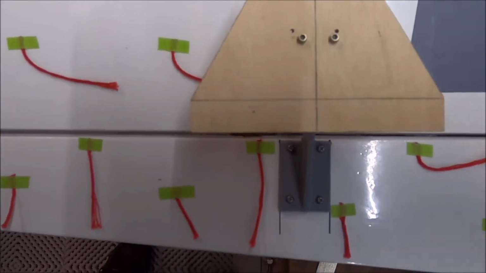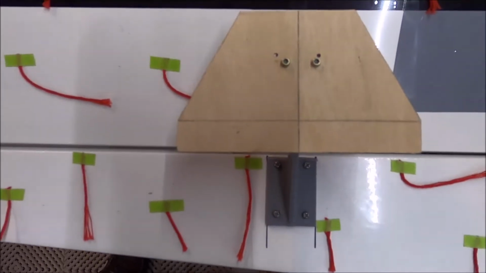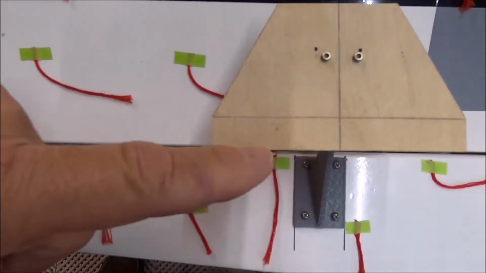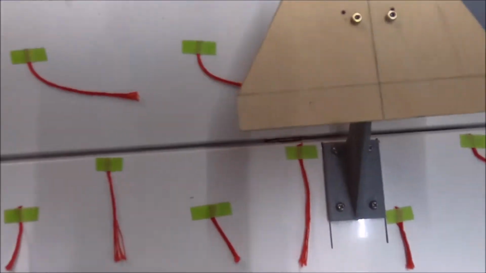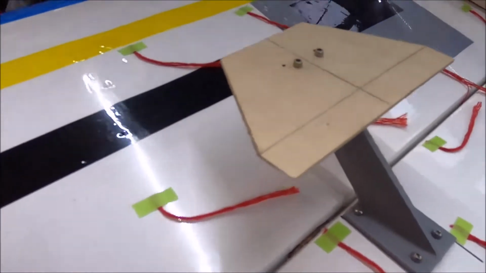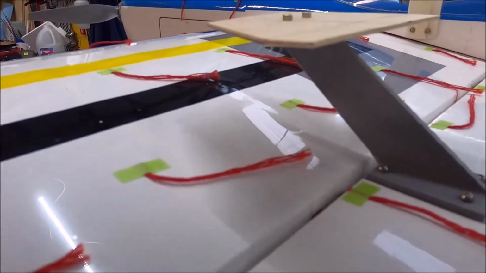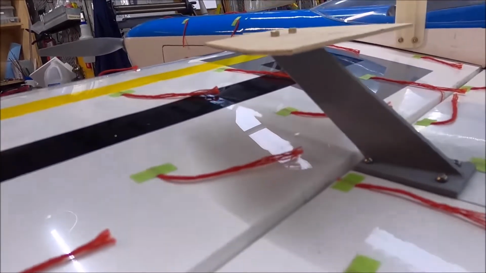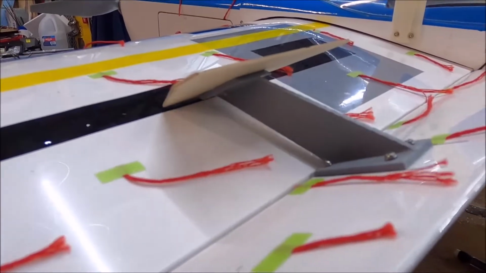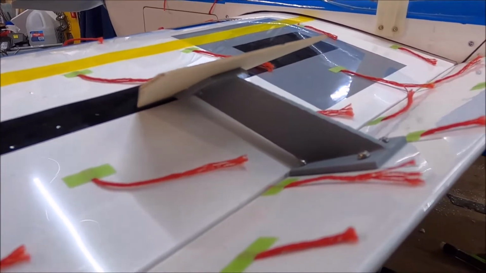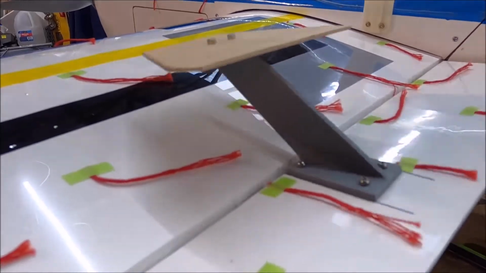So the trailing edge of this spade lines up with the hinge line of the flap, and the support is designed such that whenever the control surface deflects, it allows that spade to move.